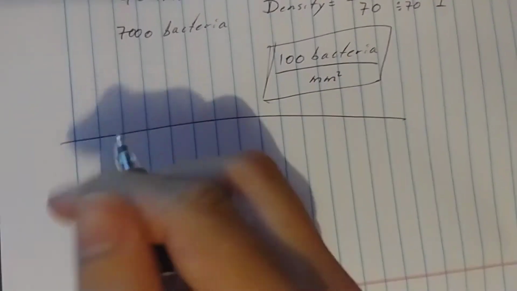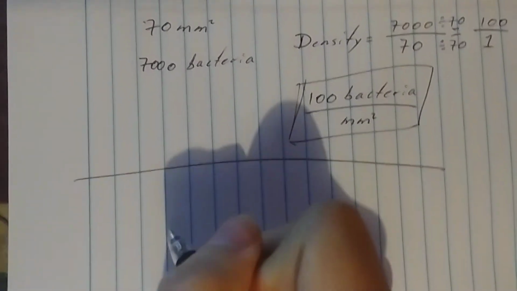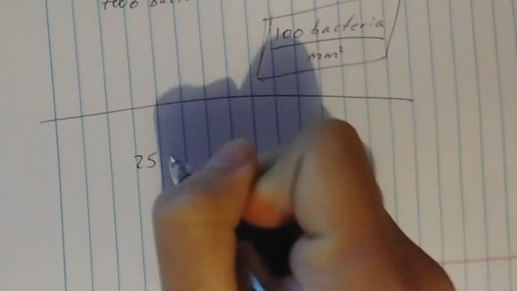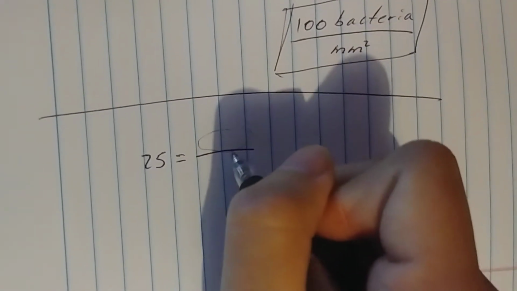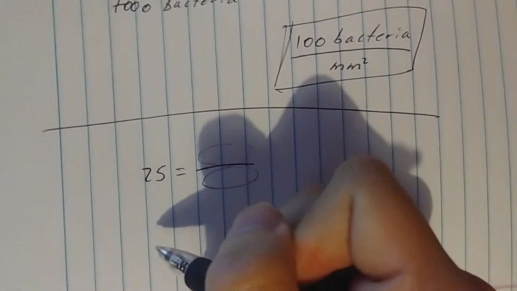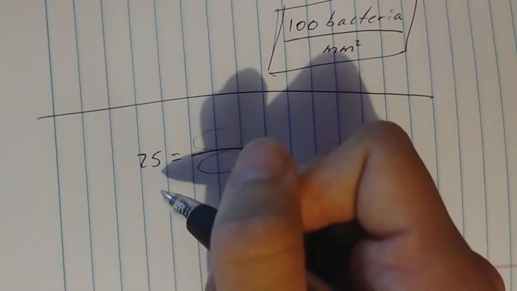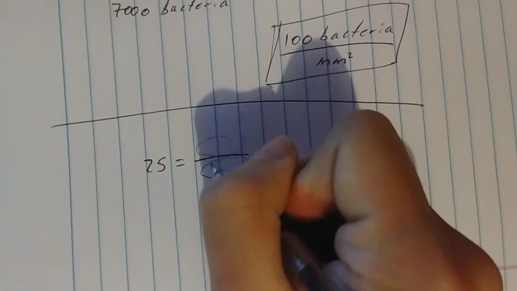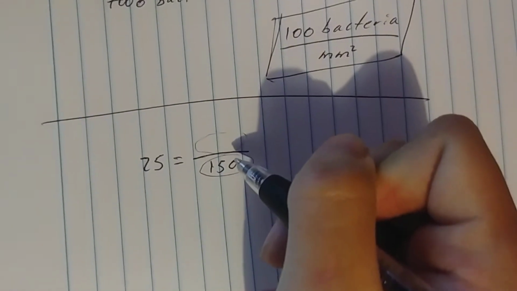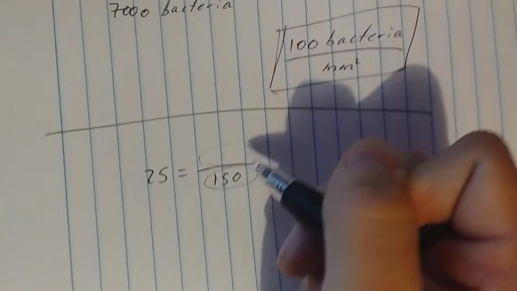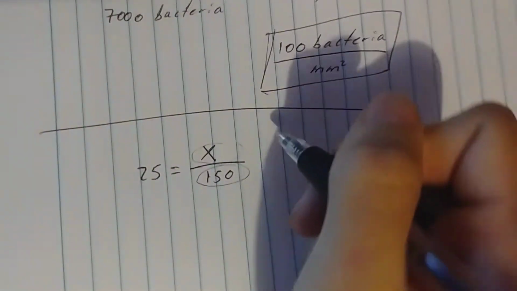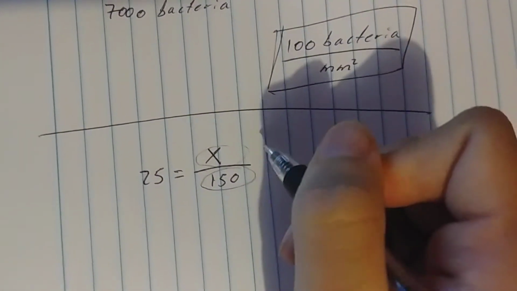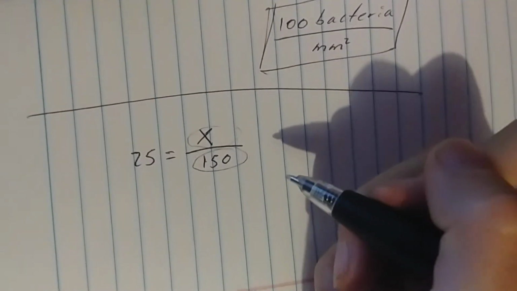So for number 3, we are given the density. The density is 25. So 25 should equal my mass up here and my volume down here. The volume is given to us. The volume is 150 square meters, and the number of people, we are not given. We're using x for the number of people. We don't know how many people there are. I want to know how many people there are. So here we are basically trying to solve for x.